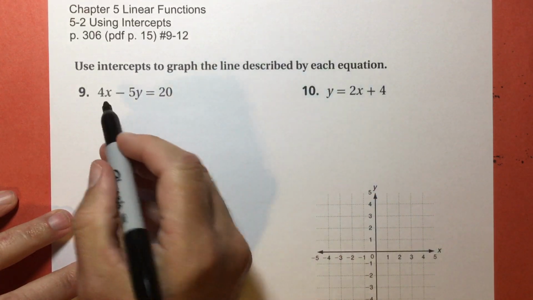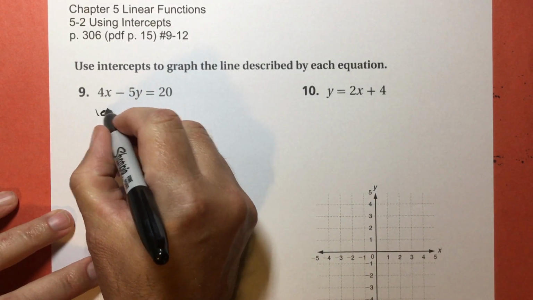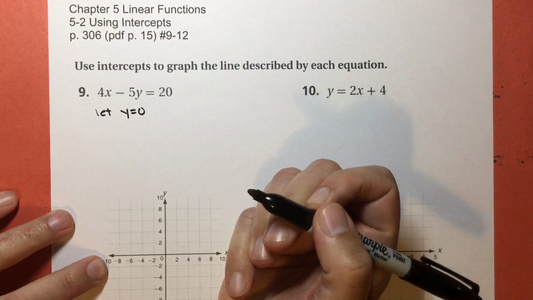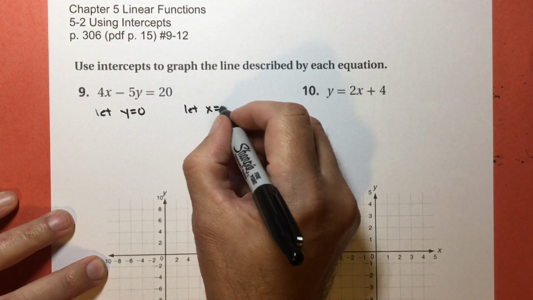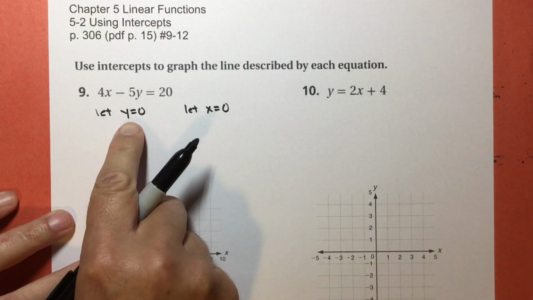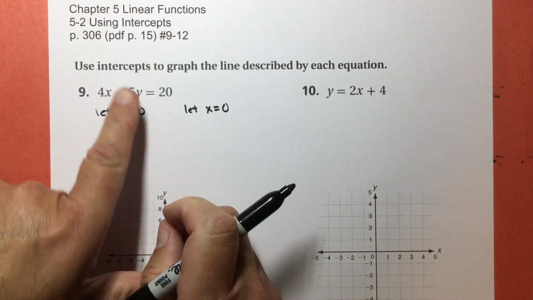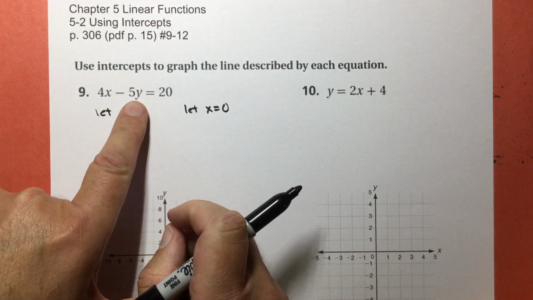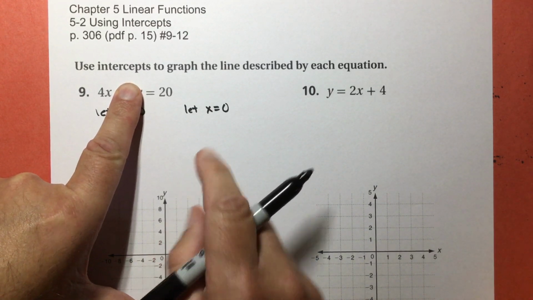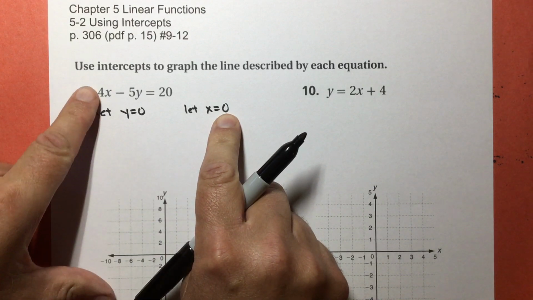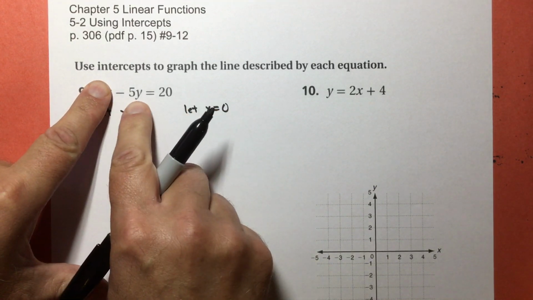To find the x-intercept, I'm going to let y equal 0. To find the y-intercept, I'm going to let x equal 0. When I let y equal 0, I get negative 5 times 0, which is 0. This part's going to go away, so I get 4x equals 20. When I let x equal 0, this is going to go away and I get negative 5y equals 20.